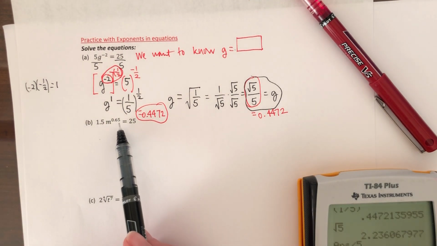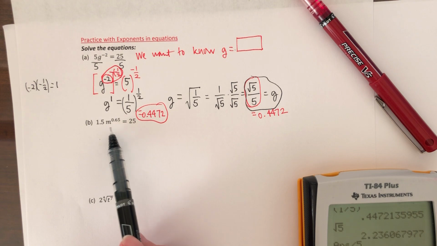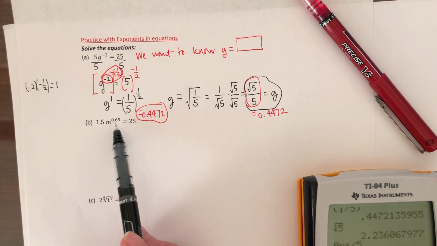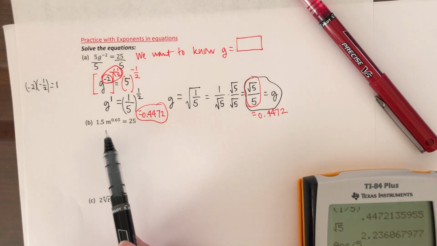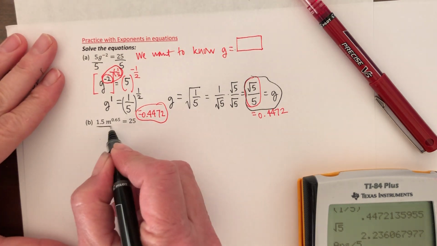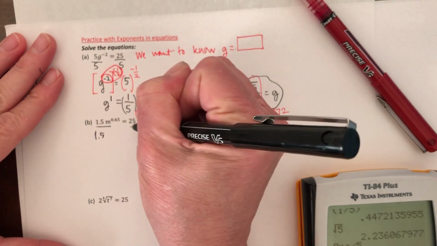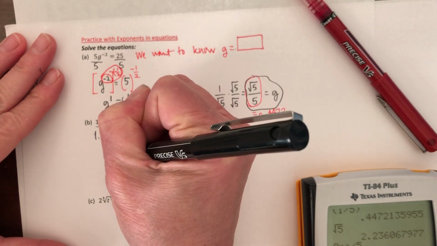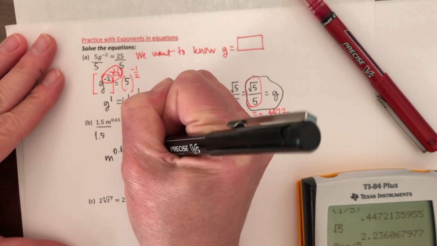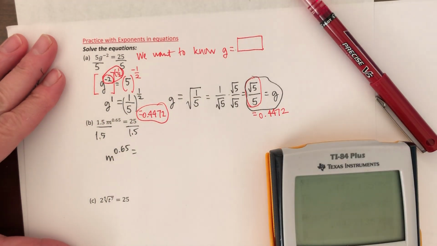1.5 m to the 0.65 equals 25. We really want to know what m is. We don't care what m to the 0.65 is. We want to know what m is. So here again, the first thing to do is we'll divide by 1.5 both sides. So m to the 0.65 will equal 25 divided by 1.5.